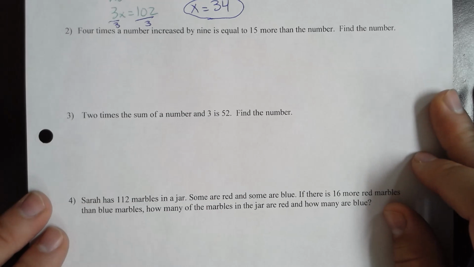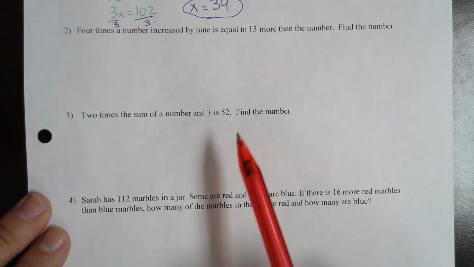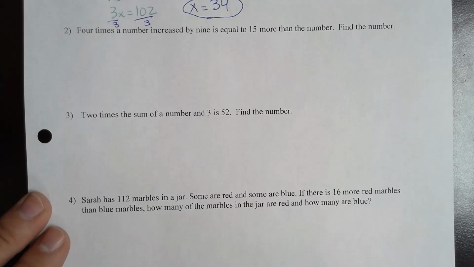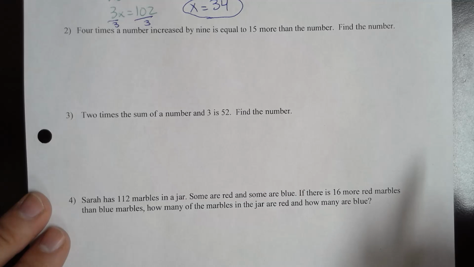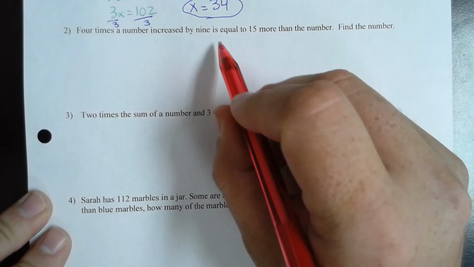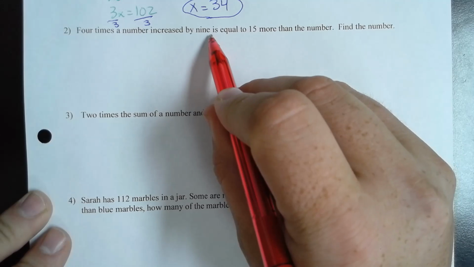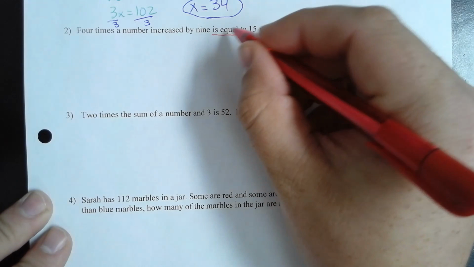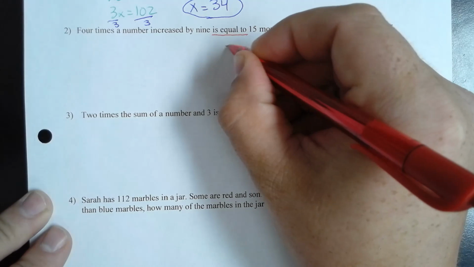Okay, 4 times a number increased by 9 is equal to 15 more than the number. Find the number. So what are we looking for here? Is. Now is it just is this time being our equals? Is equal to. It says the word equal there. That makes it quite a bit easier even. So we have equals there.